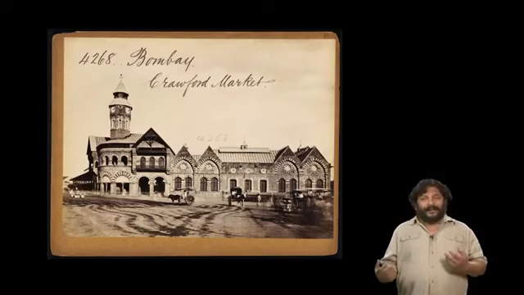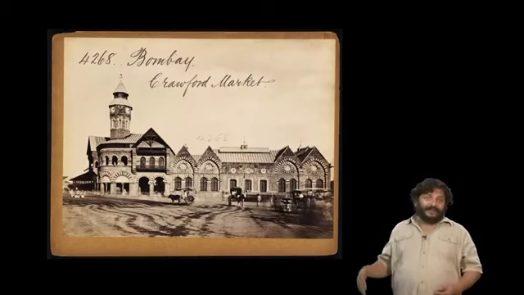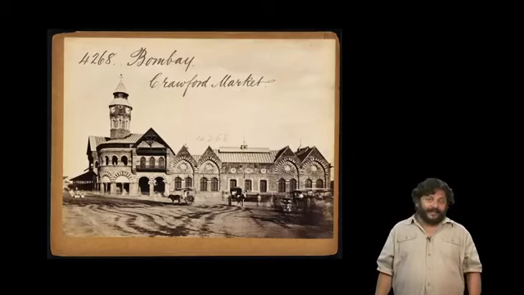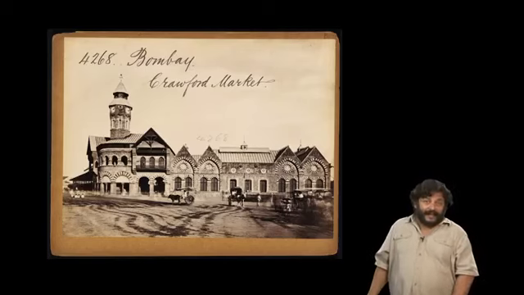Yet, ironically, the style that was chosen for these modern institutions was an old, antiquated feudal style, namely Gothic, and sometimes, as the case of Crawford Market is, this was a style that was a mixture of Gothic elements and medieval Tudor styles in England.